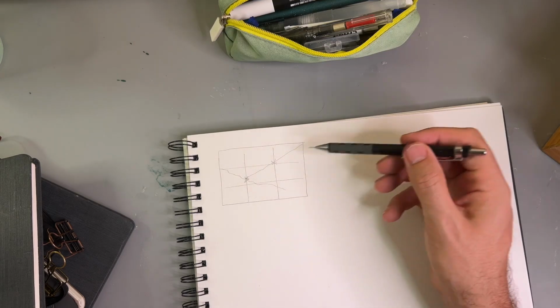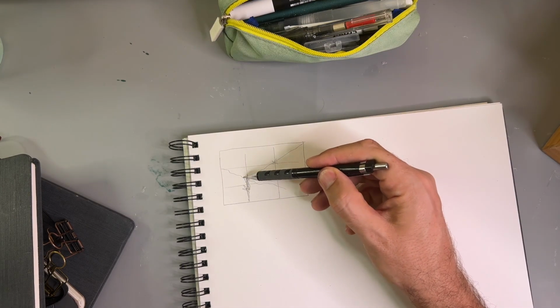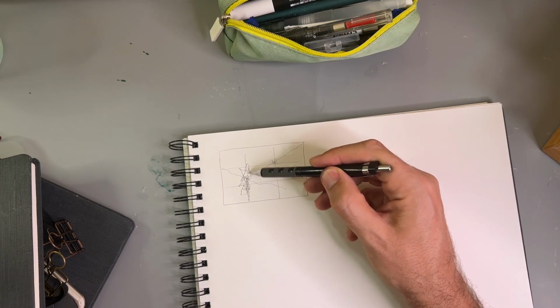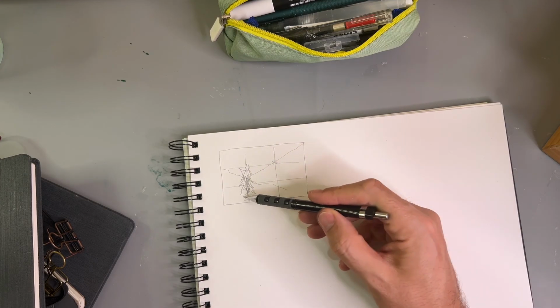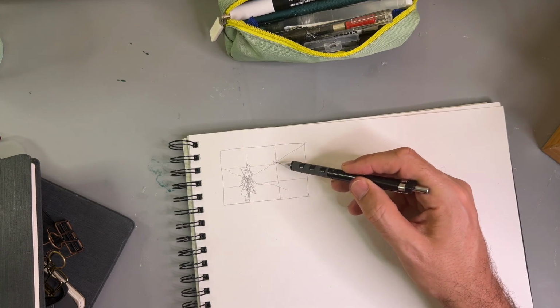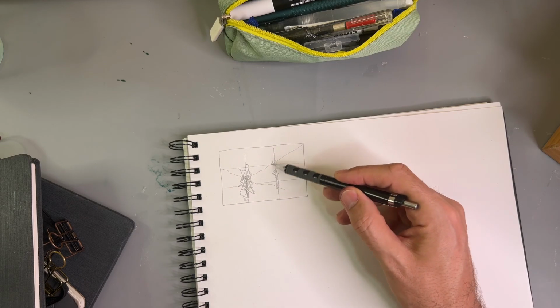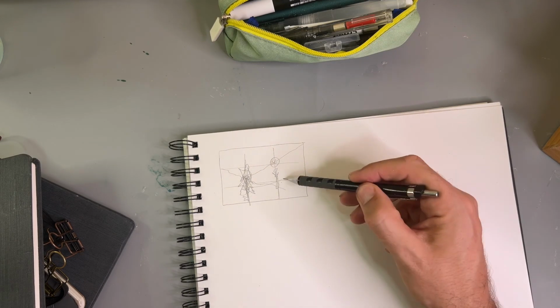Maybe there is a tree. The tree might poke out up here on the third. Well, ideally, I wouldn't have that covering the valley, really, but there you go. Maybe I should have done the tree here. But you get the idea. You have the third points and the third lines.